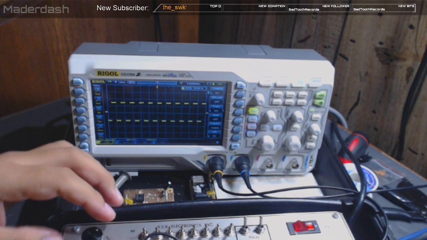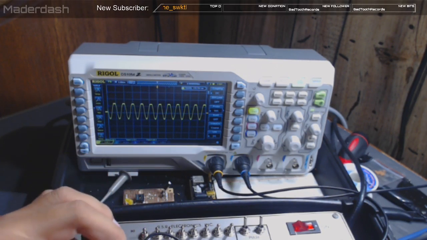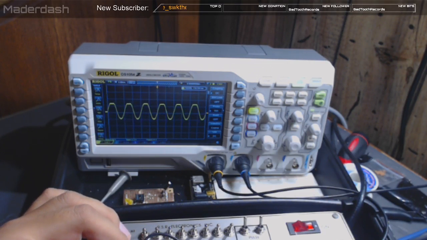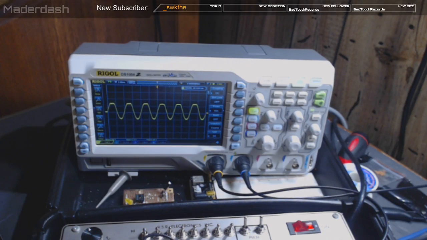And everything else looks fine with it. It's just the sine wave generator is a little bit clipped on the top, or sometimes it's clipped on the bottom. But it's mainly on the top, so I'll have to take this apart. That'll be one stream. I'll have to take it apart and find out what transistor or resistor's messed up on it, see if I have one to replace it or if I have to order one.